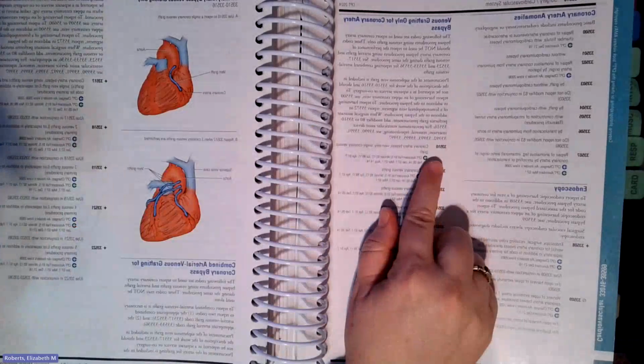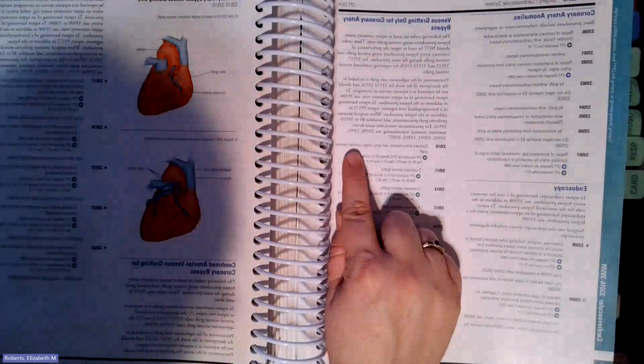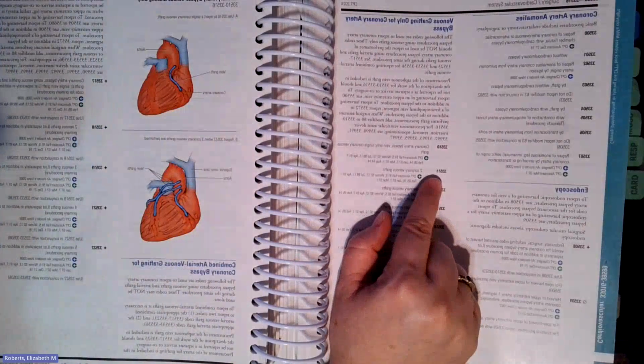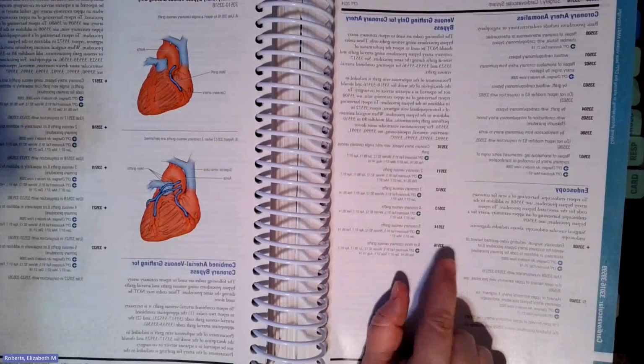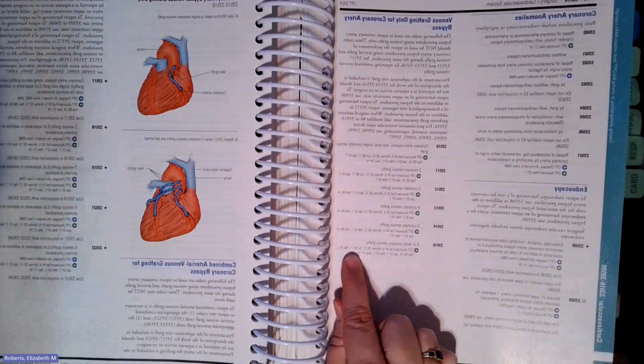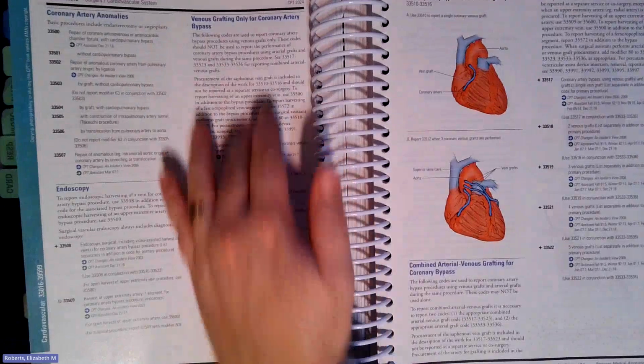Okay, and so if we look at our codes, it says coronary artery bypass, vein only, single venous graft. 33510 is 1, 33511 is 2, 33512 is 3, 33513 is 4, 33514 is 5, and 33516 is 6 or more, right? So they can get pretty involved in these grafting procedures. So that's venous only.